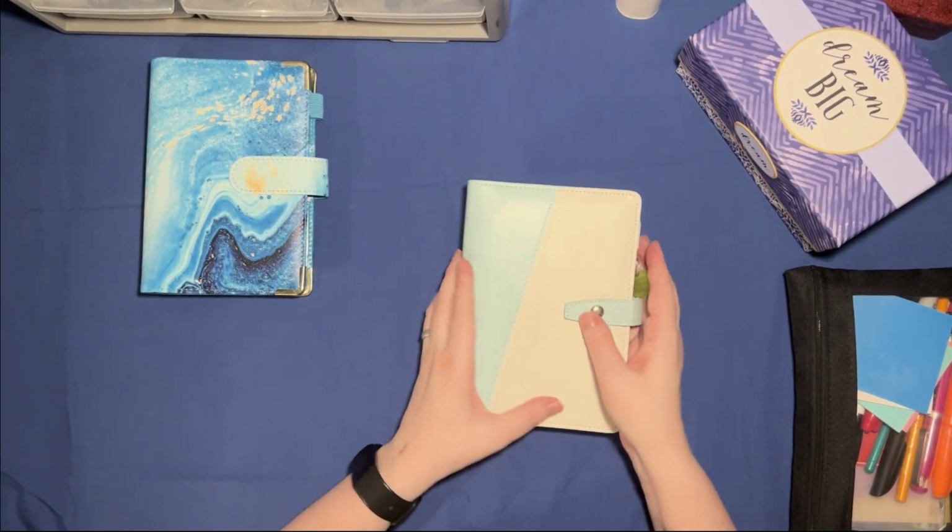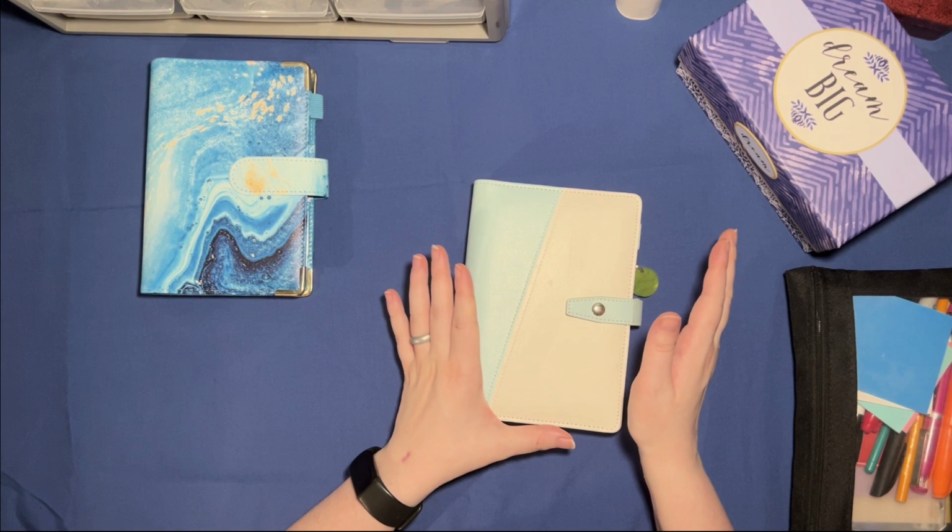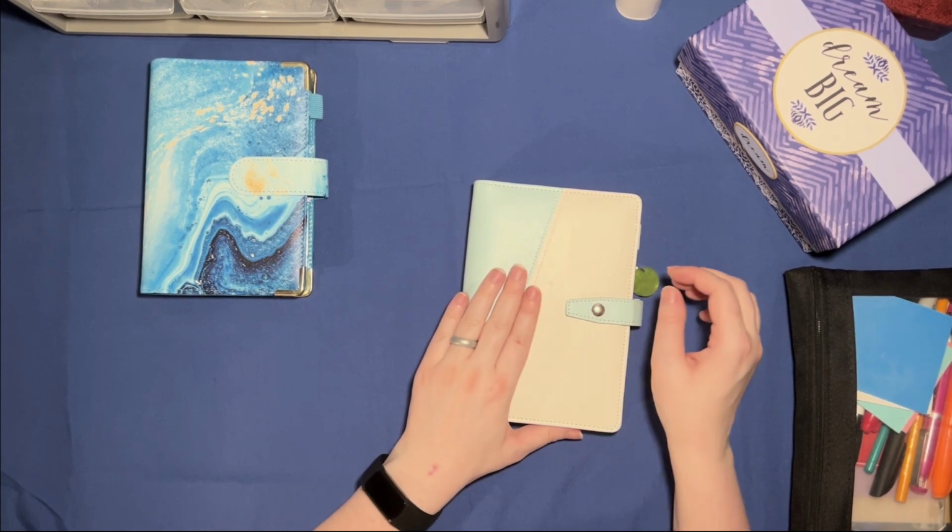This one is going to be my savings challenge binder.